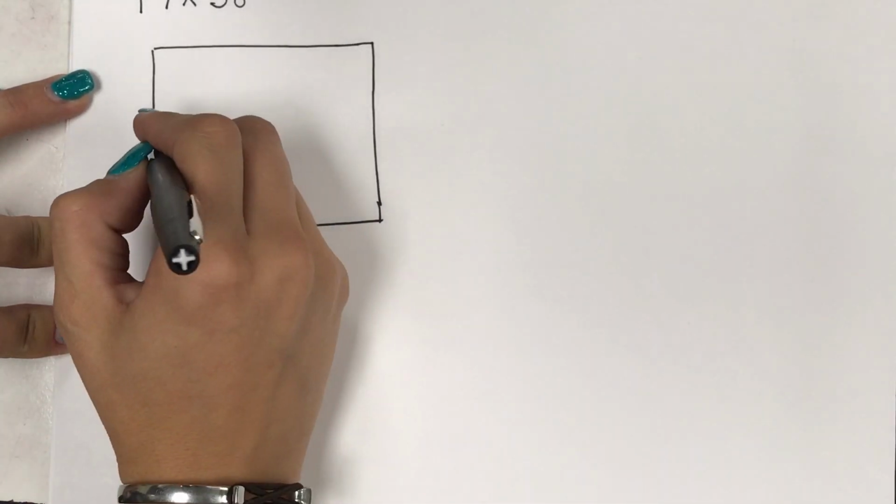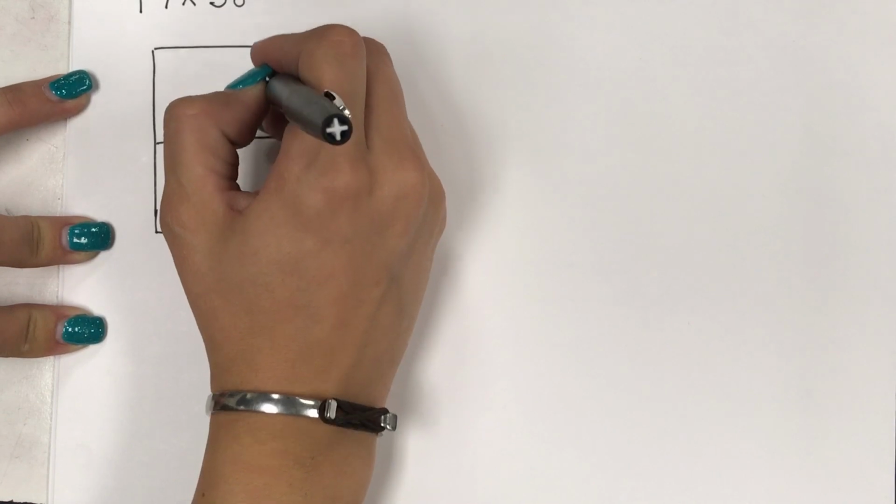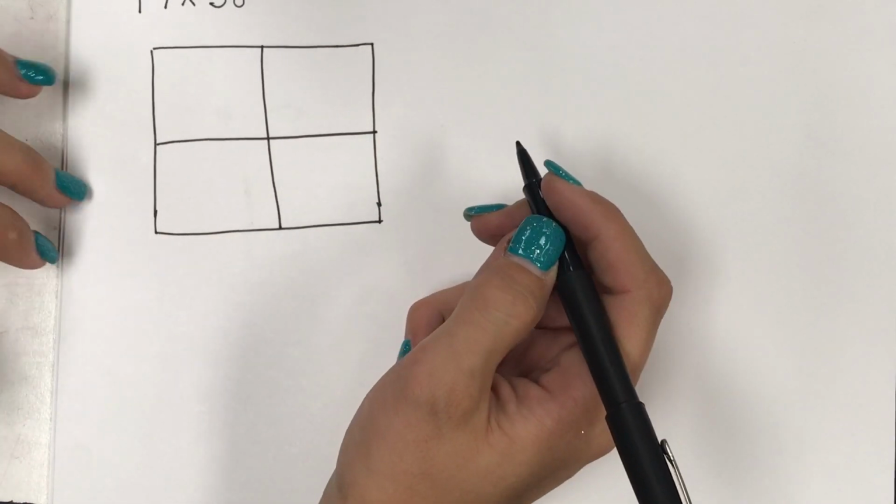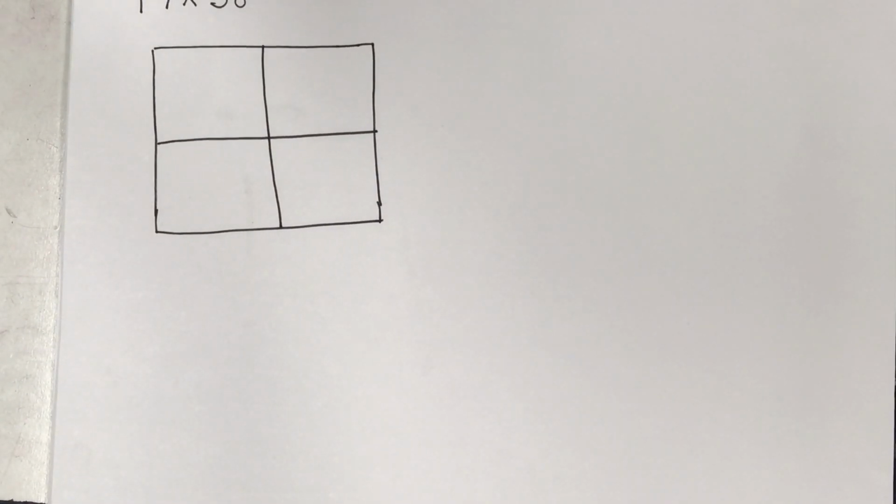There's two different words you could call it. The array model or the area model. Either one works for me.